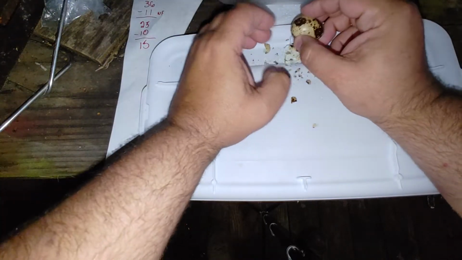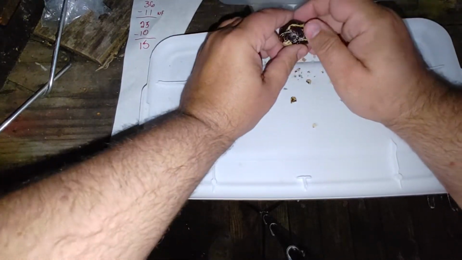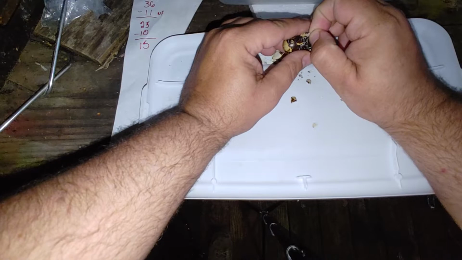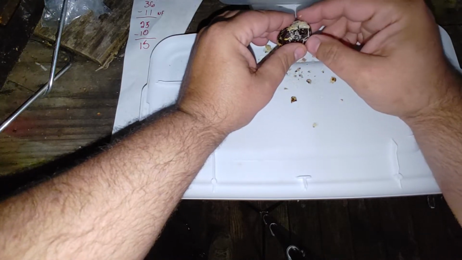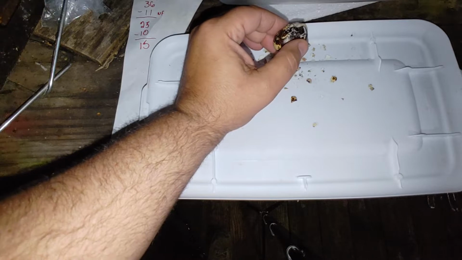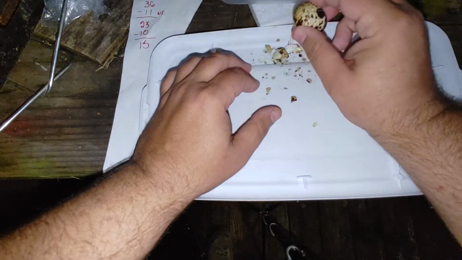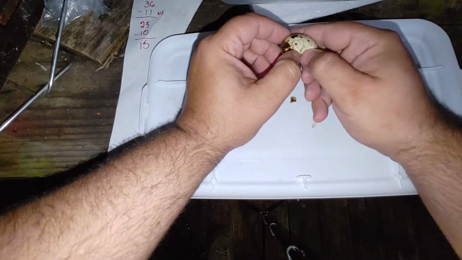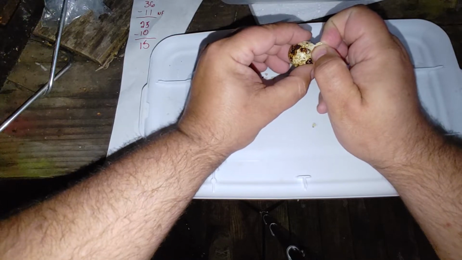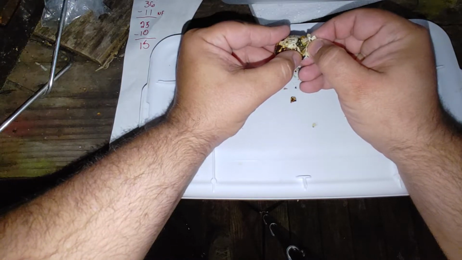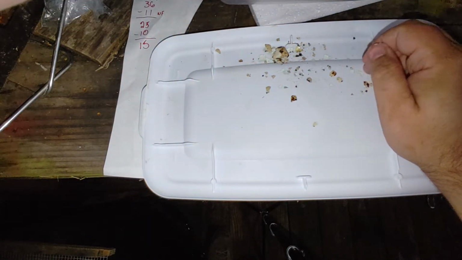We've got 3 eggs to go, and so far, from what I can tell, we have had some kind of temperature issue with our hatch. This one looks like an early development that did not continue developing. This one is also one that appears to be half developed, and we've got one more to go.